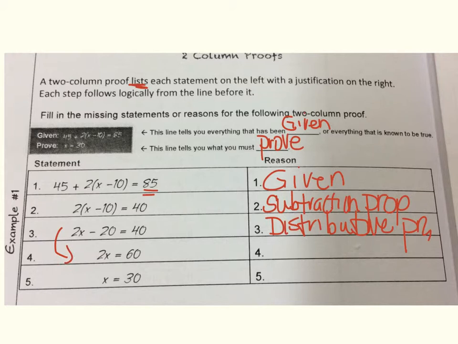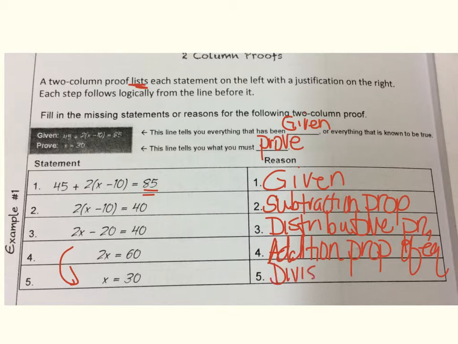Now, let's take a look and see what happened as we went from line 3 to line 4. The minus 20 is gone, so we added 20 to both sides, and that is the addition property of equality. Next, as we move from step 4 to step 5, what do we see happening? We see that the 2 is missing, so we divide by 2, and that is the what? The division property. Okay. So basically, that's what proofs are. We have to justify every little step. Thank you for listening.